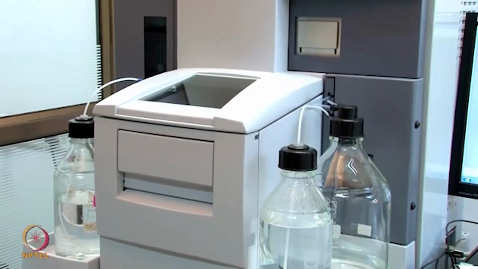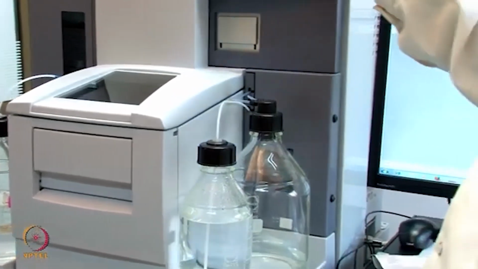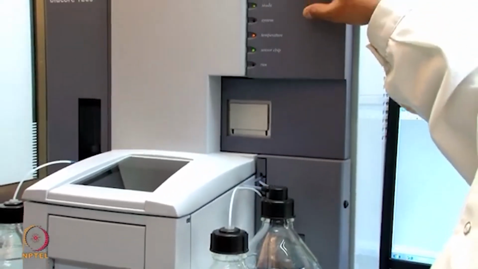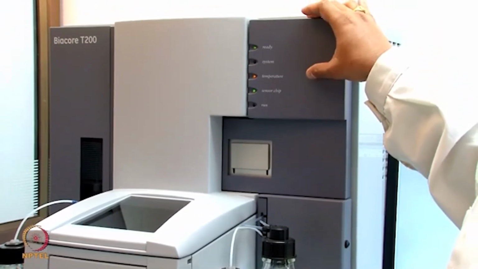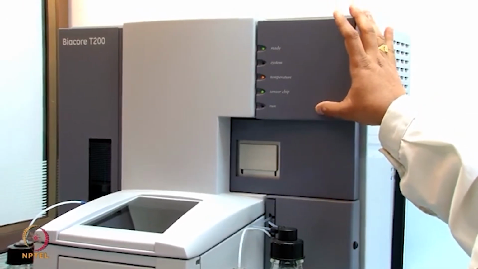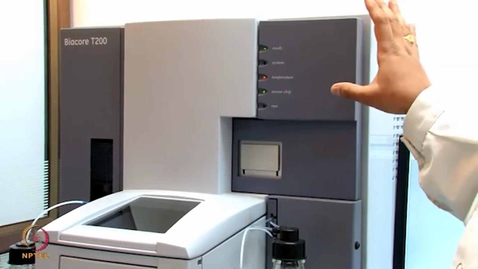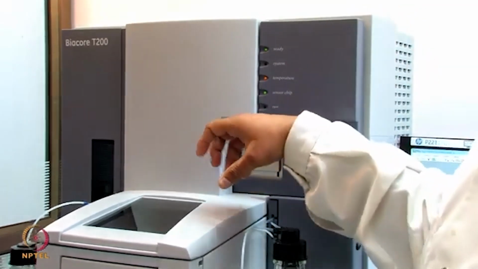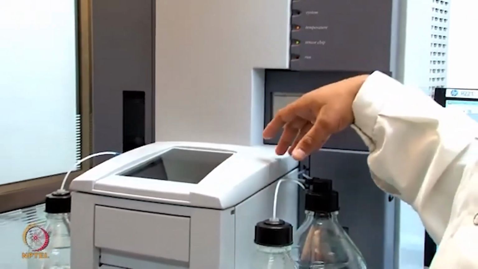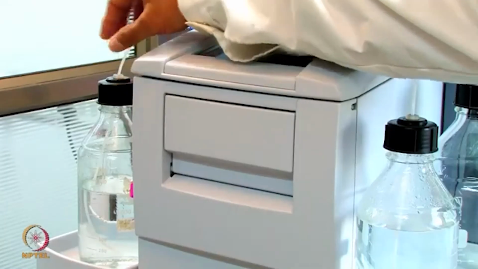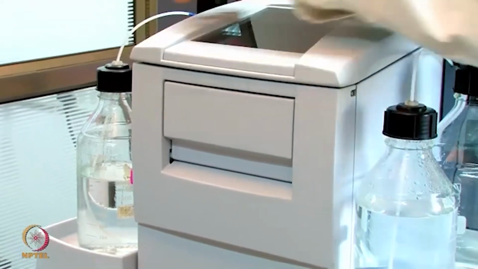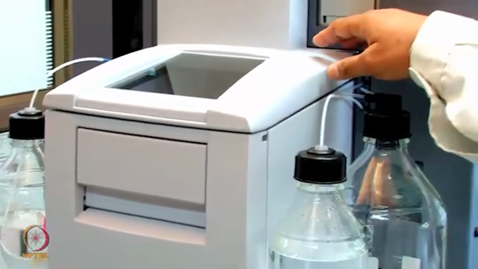recorded on the screen. Here are some indications provided when the machine is ready or the system is calibrating the temperature, when the new chip is docked and the run is actually happening. So we will now connect a new running buffer here and prime the system before our immobilization experiment. So here the new HBS-EP plus buffer is connected and the new chip will be docked now.